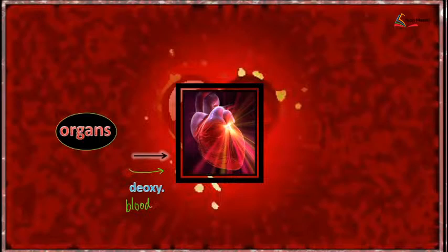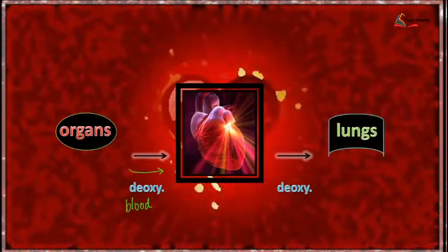After it enters the heart, that very same blood, the heart will take it towards the lungs. After it reaches the lungs, this blood will undergo oxygenation. At the level of the lungs, oxygen will be provided, and then that blood will become oxygenated blood. Now this oxygenated blood has to be returned to the heart.